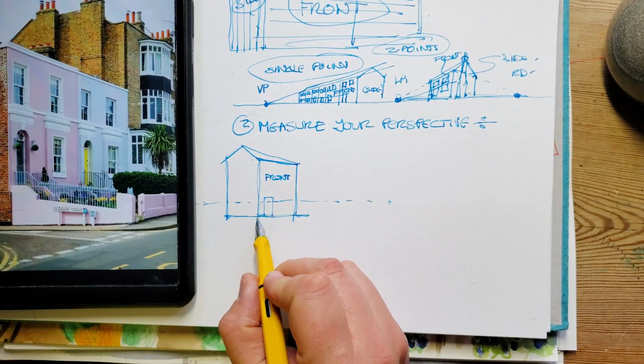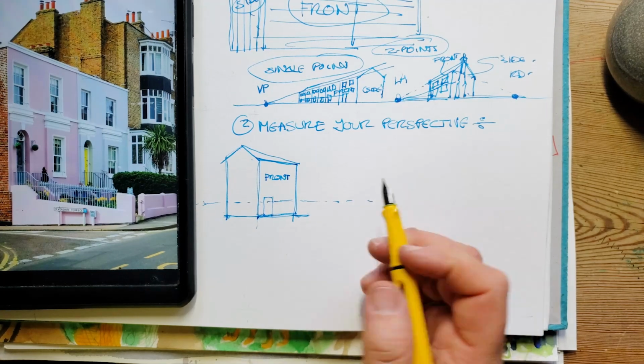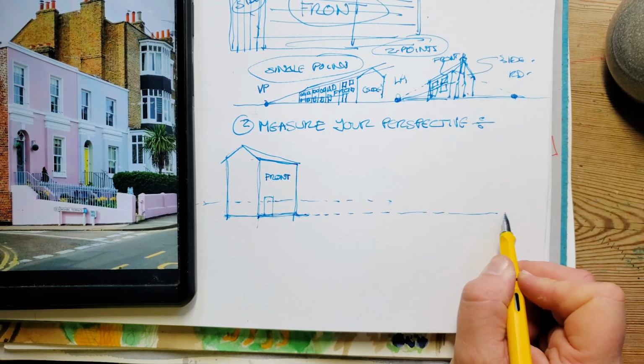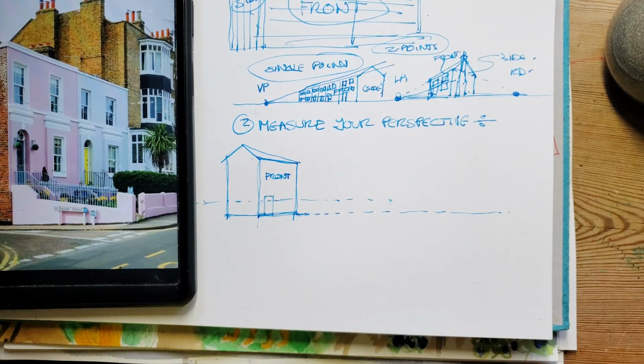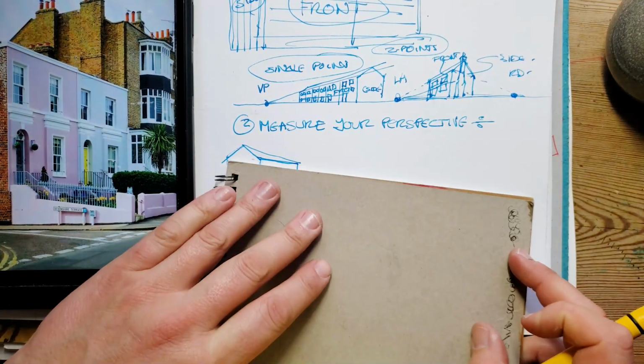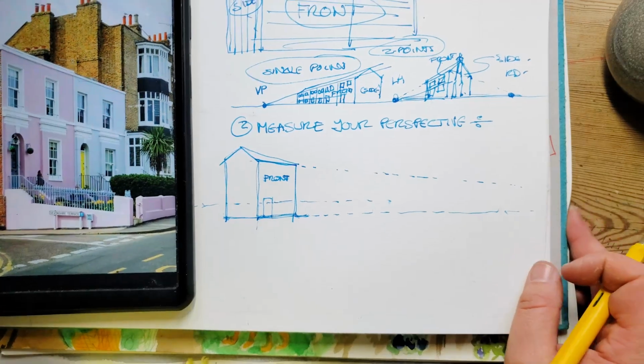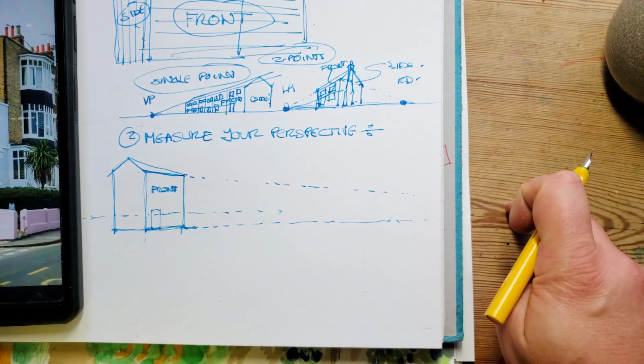So what we can do is take this line, we only need 2 lines, and we can extend that. So we can extend that out here, and then we take that line and extend that. Your vanishing point would end up about here.